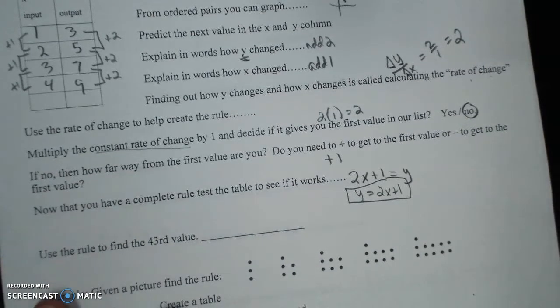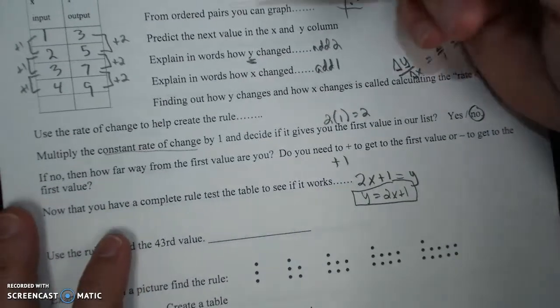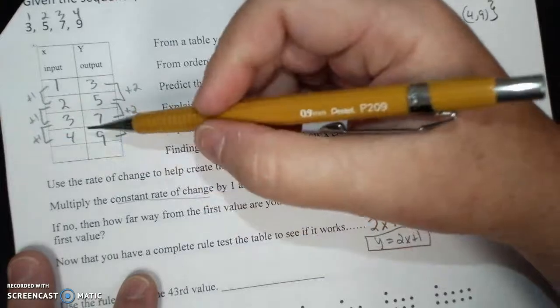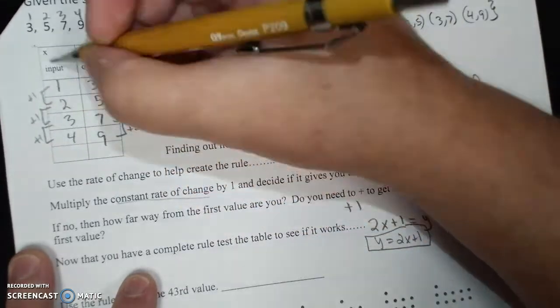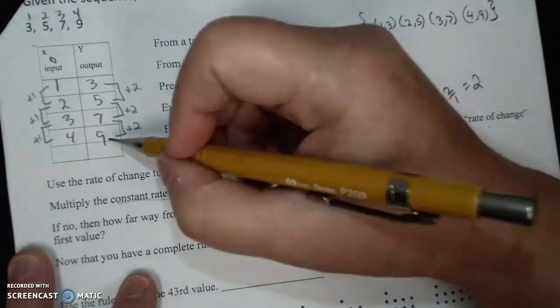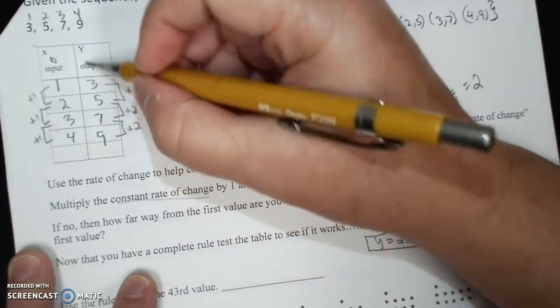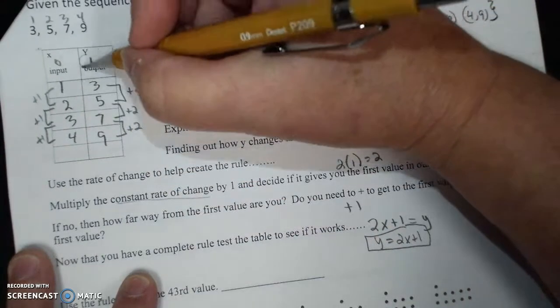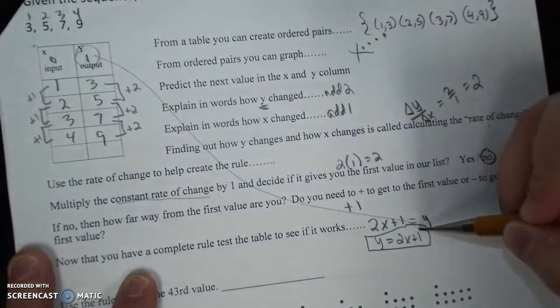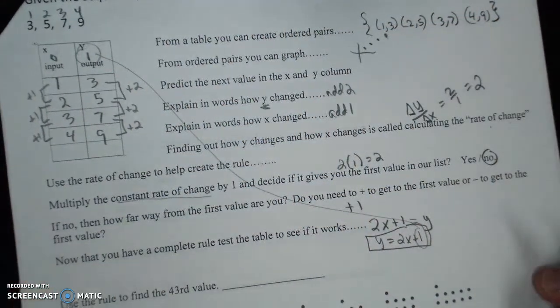Okay? So here we go. We're going to do something in the table. 4, 3, 2, 1, 0. 9, 7, 5, 3, that would be 1. This matches that. Always.